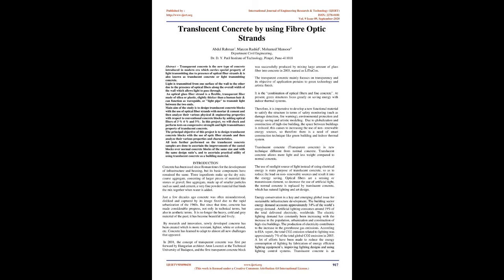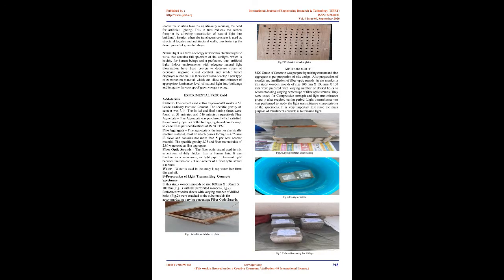Just a few decades ago concrete was often misunderstood and disliked, its image fixed by the rapid urbanization of the 1960s. But since that time, concrete has made considerable progress, not only in technical terms, but also in aesthetic terms. It is no longer the heavy, cold, and gray material of the past, it has become beautiful and lively. Through research and innovation, newly developed concrete has been created which is more resistant, lighter, white, or colored, etc. Concrete has learned to adapt to almost all new challenges that appeared.